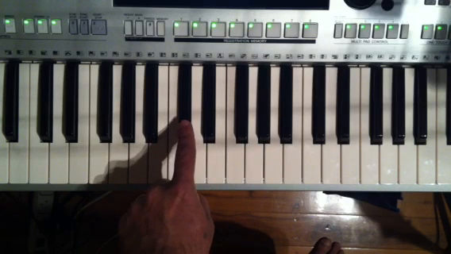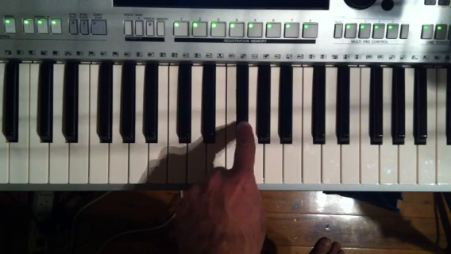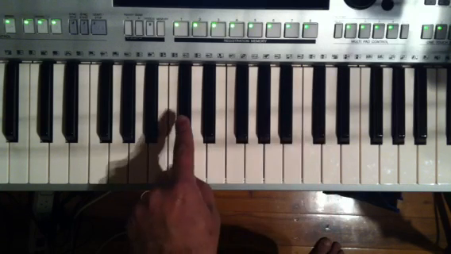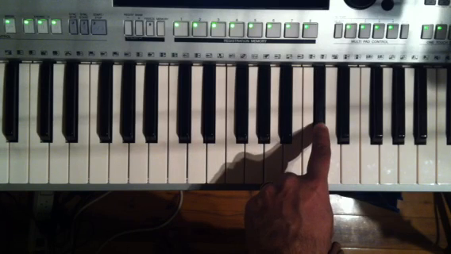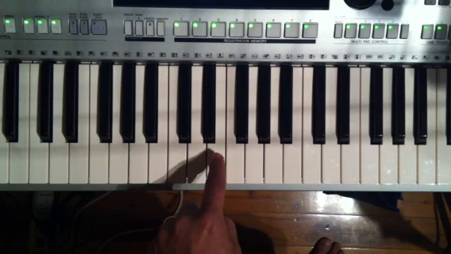Similarly, if we look at C sharp, we press the C sharp key and then we go full, full, half, full, full, full, half. That is the C sharp scale. Let's look at another scale, say the E scale.